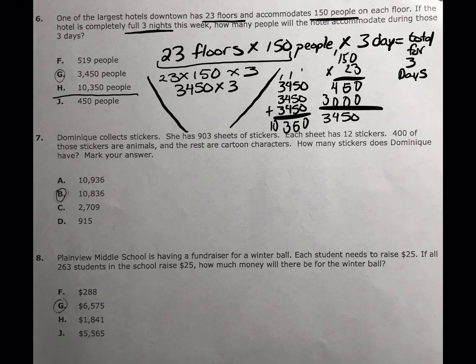We know that 150 times 20 is over 3,000. So we can bet that that's correct.